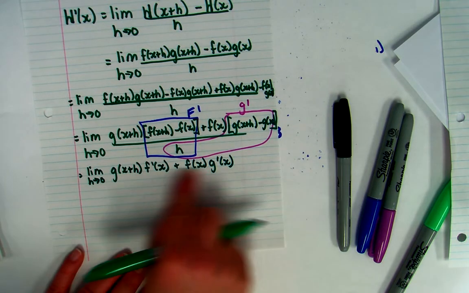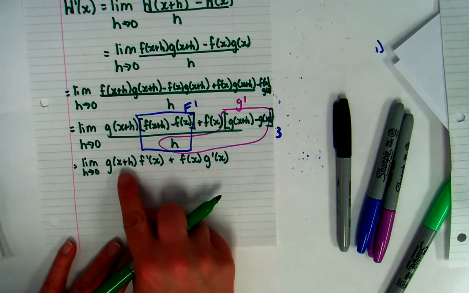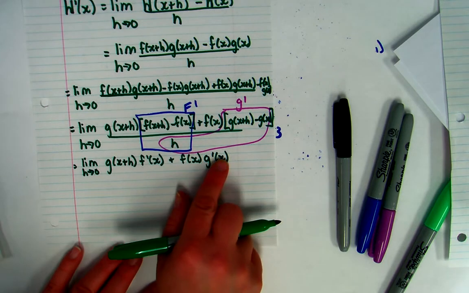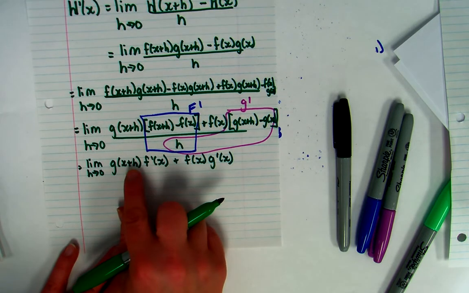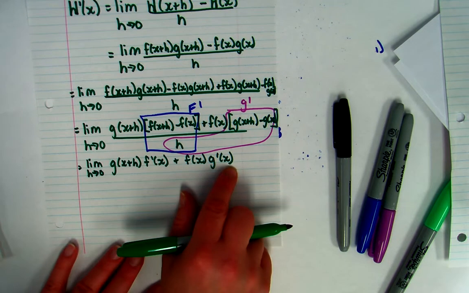Well, it's looking close to what I said, the derivative of the first times the second, plus the second times the derivative of the first. I think I said that wrong. Sorry, the derivative of the first times the second, plus the first times the derivative of the second.